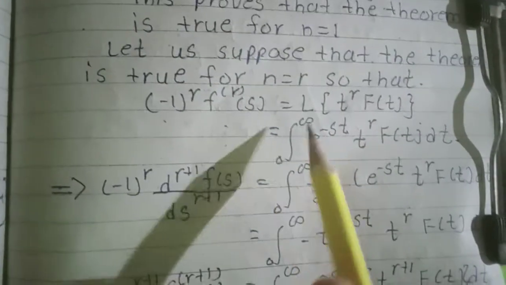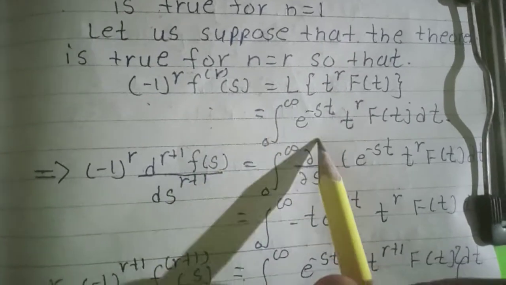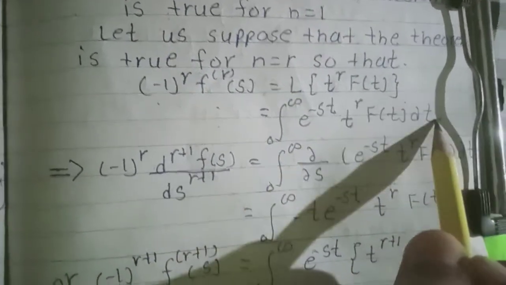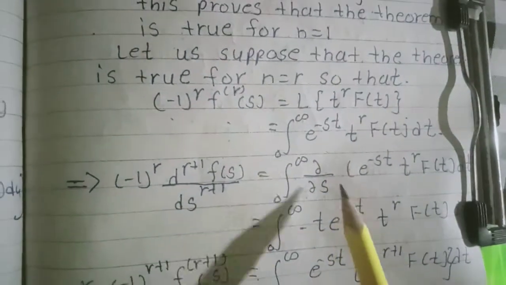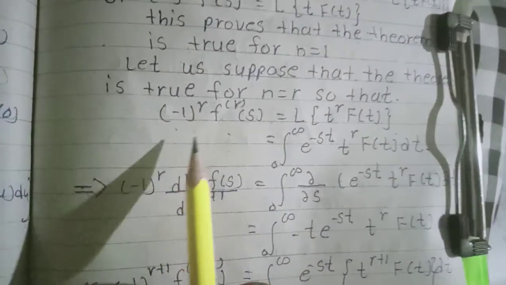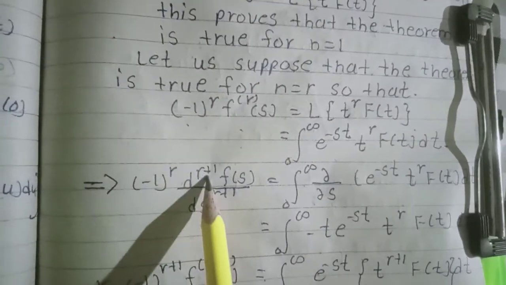The Laplace transform equation is the integration from 0 to infinity of e raised to minus st t raised to r f of t dt. So here we take derivatives.